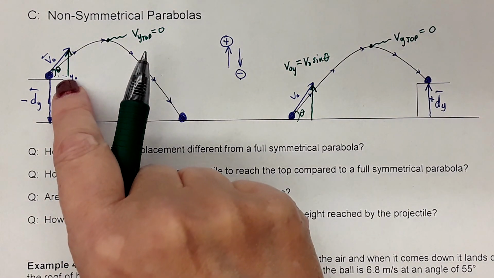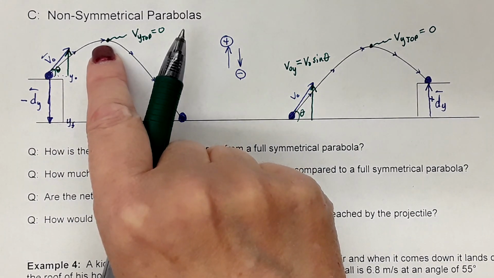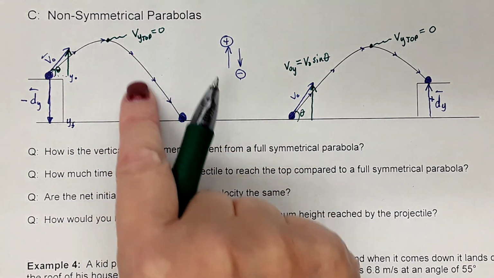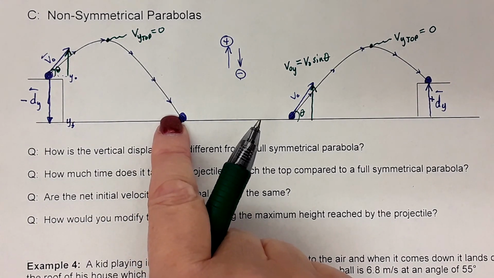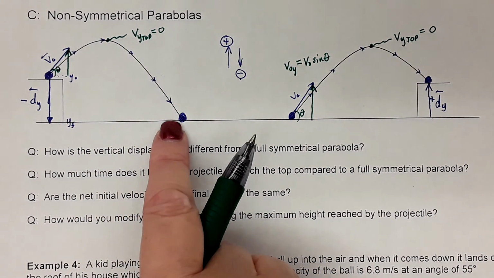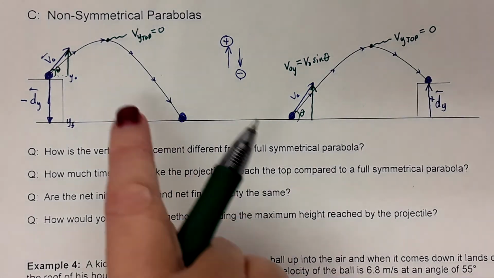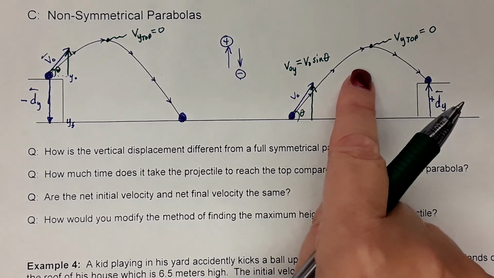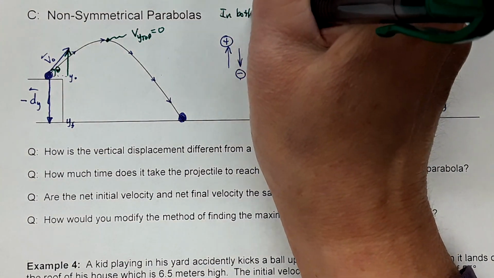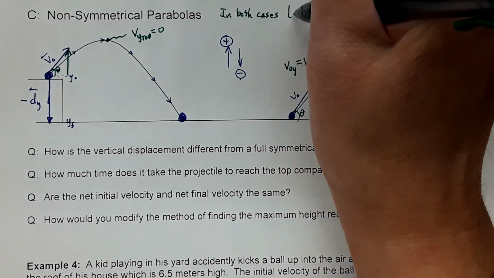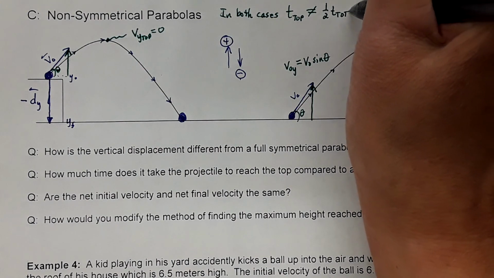You're going to subtract fewer 9.8s to get to the top here, and you're going to be adding back more 9.8s than you took away here. So it's going to take more time to come back down here, less time to go up. So it's not half the total time. In either case, it's no longer half the total time. So in both cases, the time to the top is no longer half the total time, half the hang time.